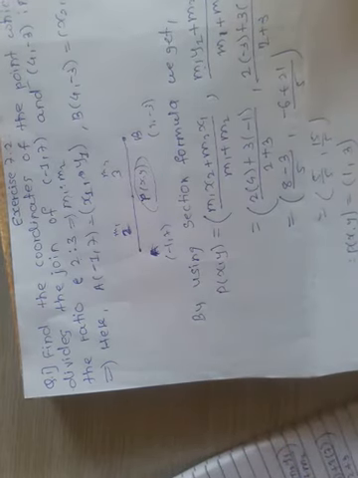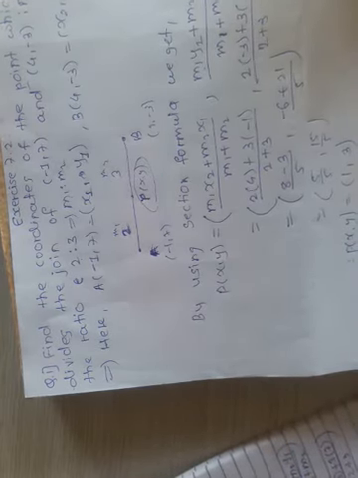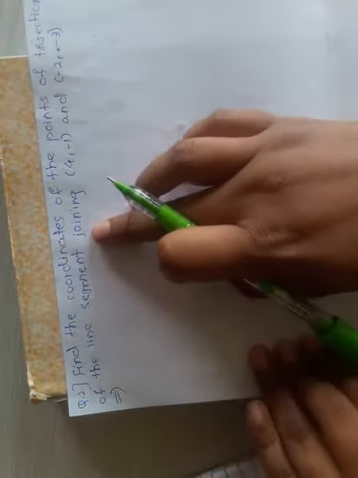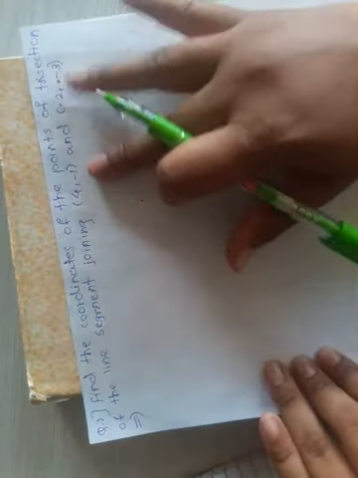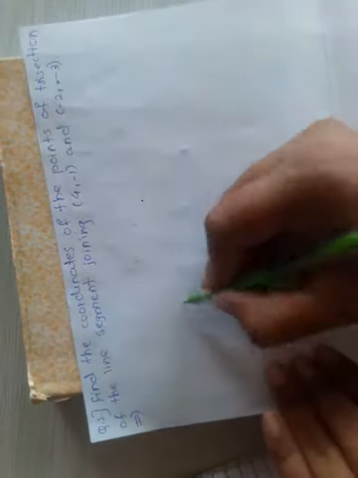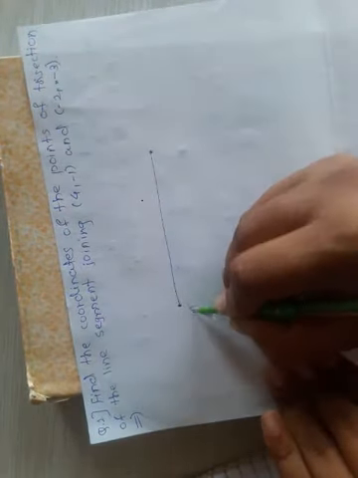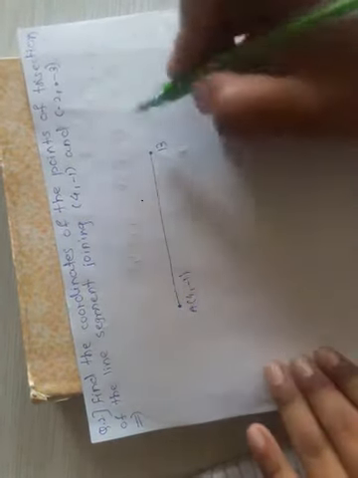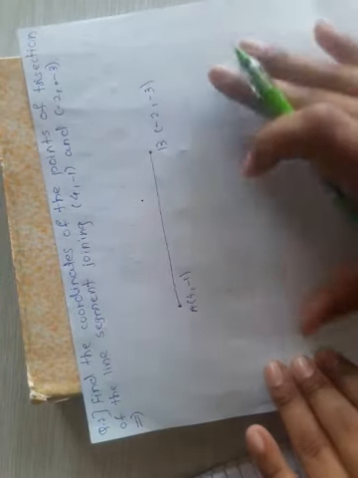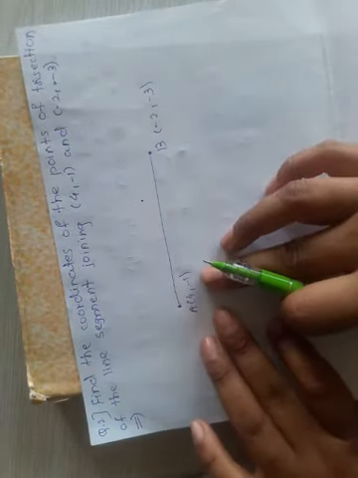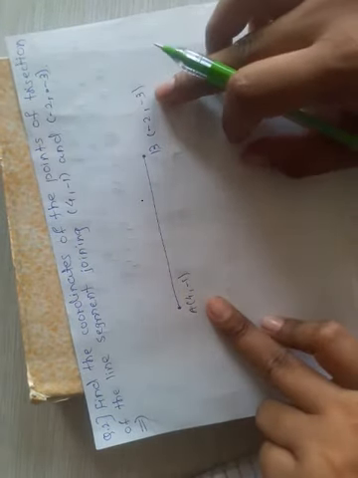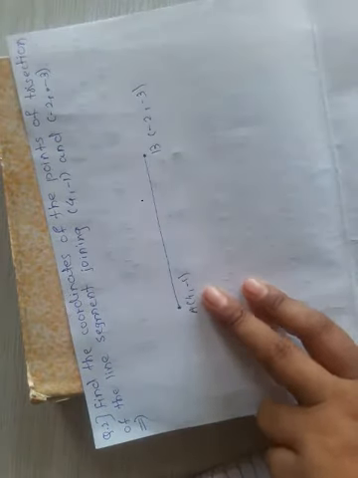Now come to our next question, question number 2. Find the coordinates of the points of trisection of the line segment. See, there is a line segment AB. This point A is 4 comma -1 and B is -2 comma -3, and both these points make a line segment AB here.